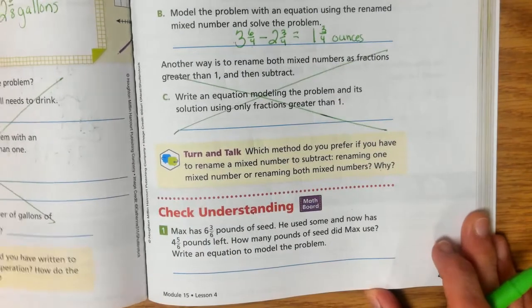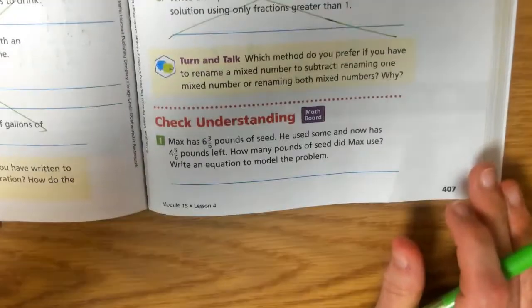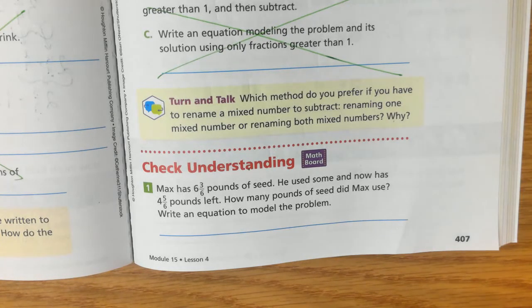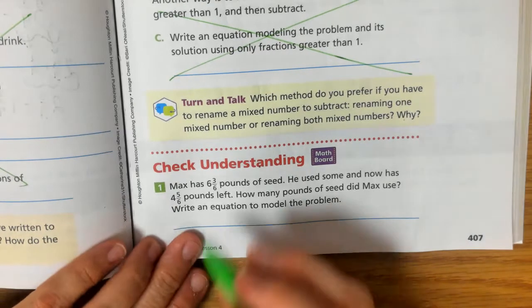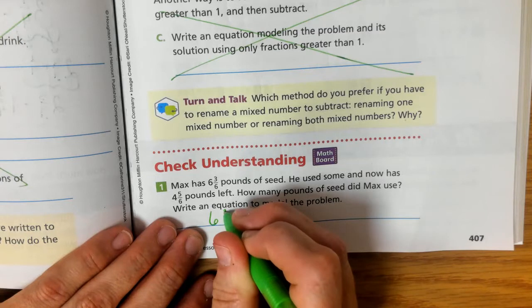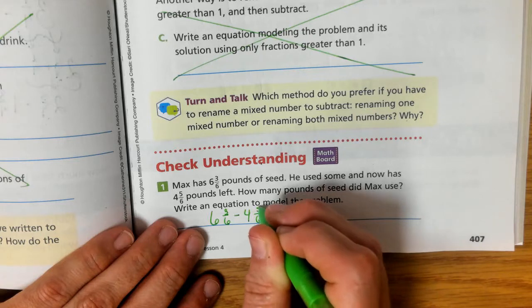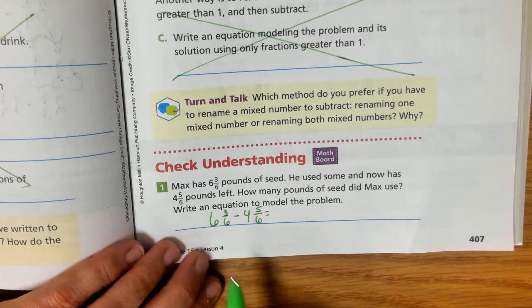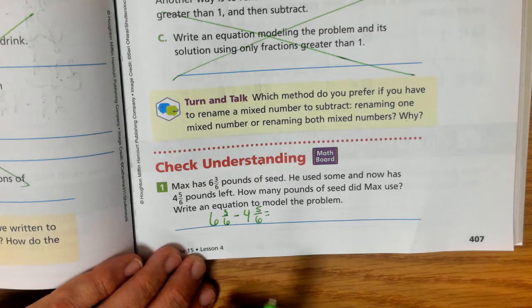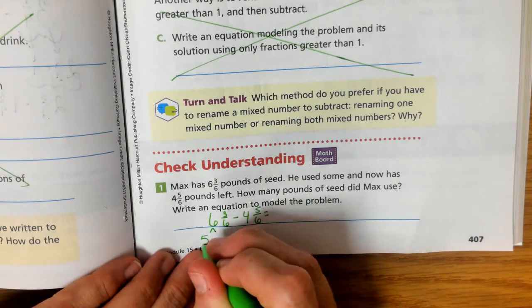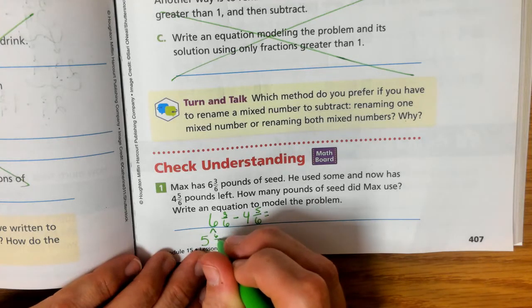Okay, so check for understanding. Max has 6 and 3/6 pounds of seed. He used some and now has 4 and 5/6 pounds left. How many pounds of seed did Max use? So our equation would be 6 and 3/6 minus 4 and 5/6. Now I cannot subtract this, so I'm going to have to rename this mixed number. So I'm going to rename this to 5 and 6/6.